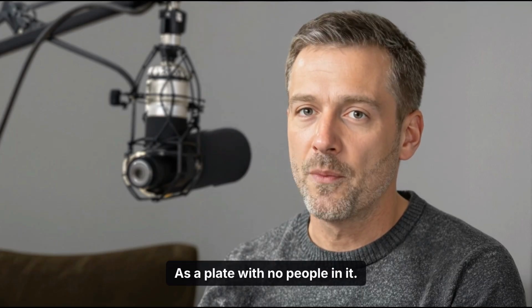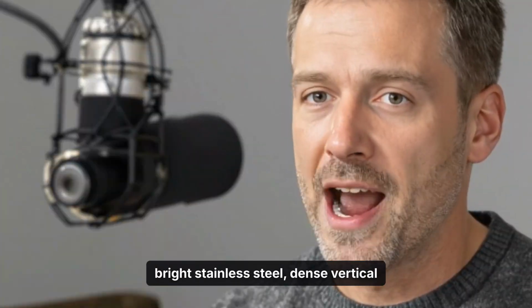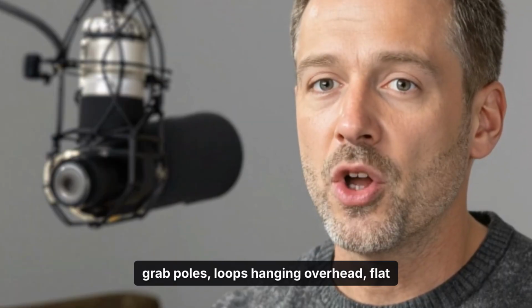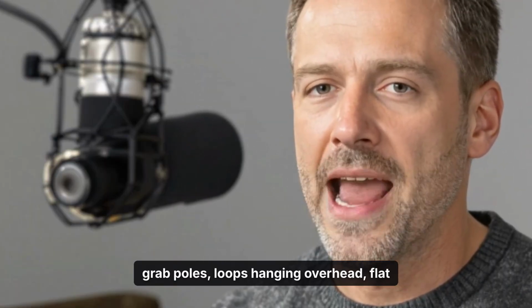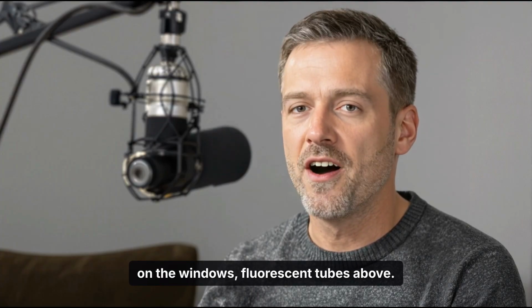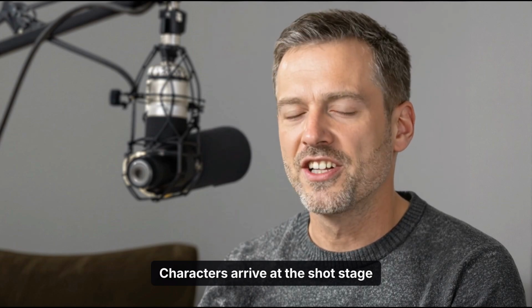How should a location be built? As a plate with no people in it. The train interior gets built alone. Bright stainless steel, dense vertical grab poles, loops hanging overhead, flat molded bench seating, louvered shutters on the windows, fluorescent tubes above. Characters arrive at the shot stage instead.